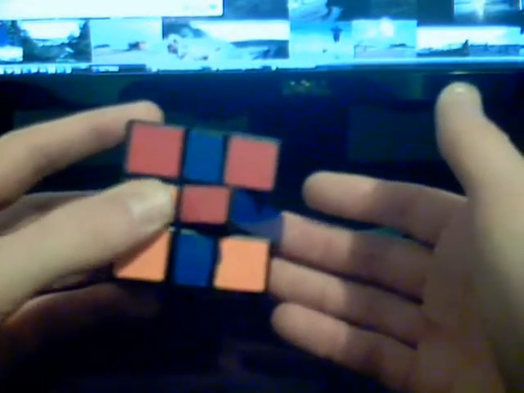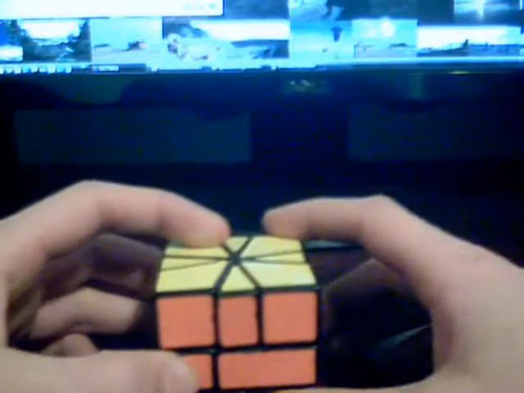And then I've got parity. And it's a bit of a strange algorithm, but it does O-perm on bottom, which leaves me with a nice Z-perm, which is very easily done like that, and then correct middle layer, and it's done.